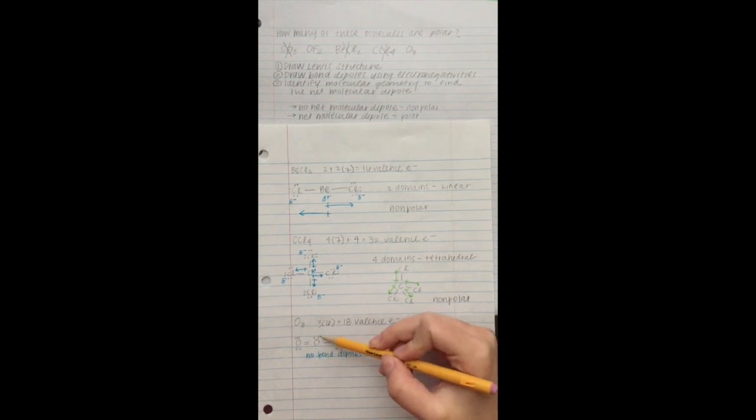Looking at the central O atom, it has 1, 2, 3 domains and 1 lone pair. So its electron domain geometry would be trigonal planar, but its molecular geometry would be bent. So it would look something like this.